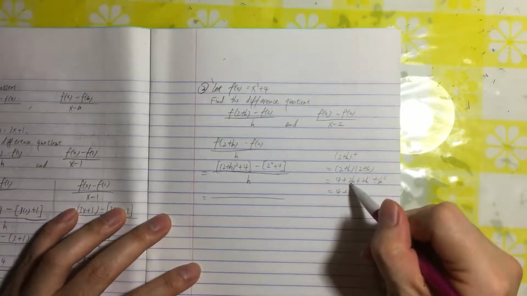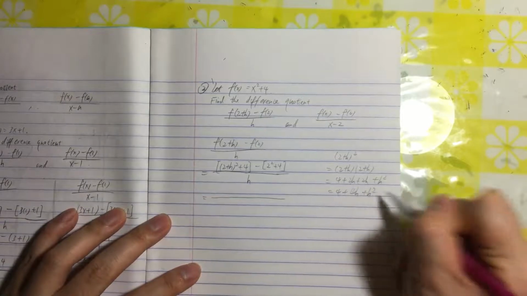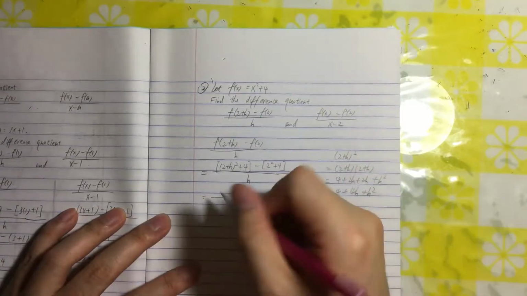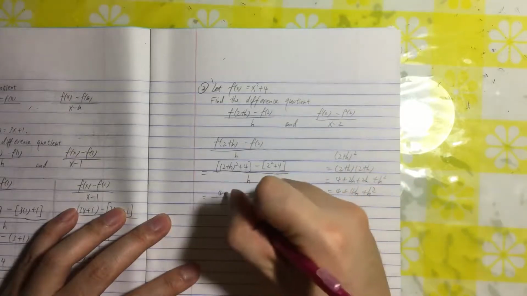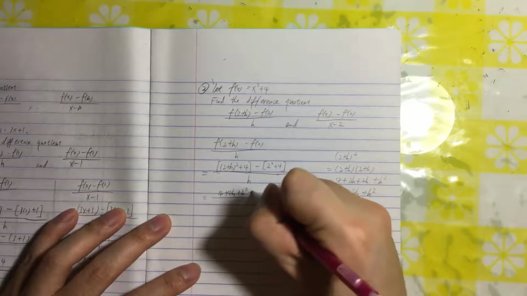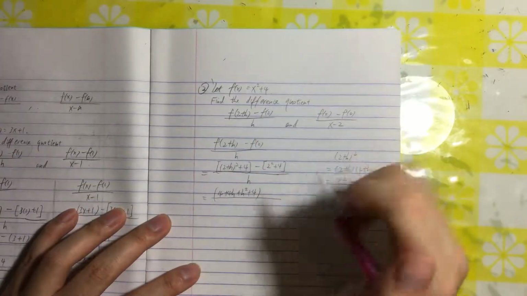Combine like terms: 2h plus 2h is 4h, plus h squared. So I get 4 plus 4h plus h squared plus 4 in the first parenthesis.